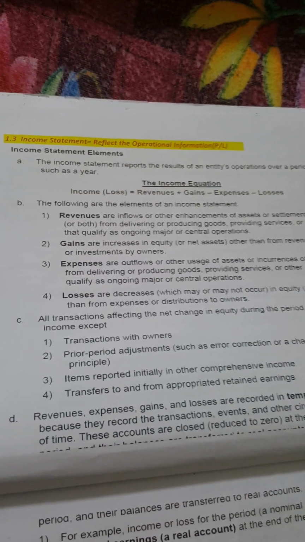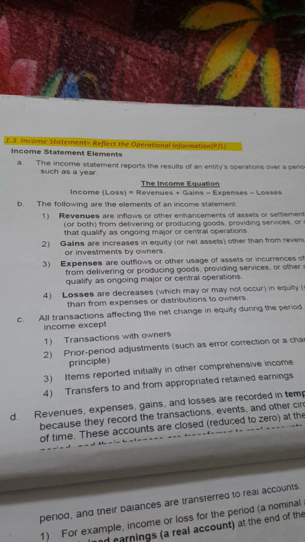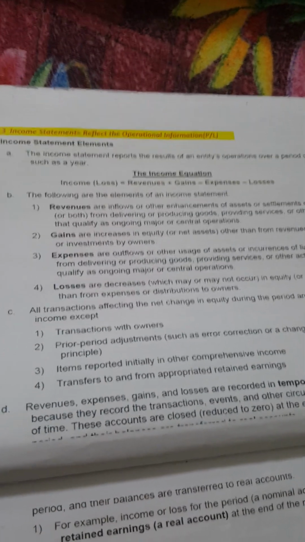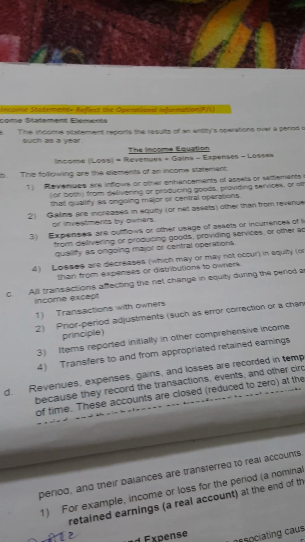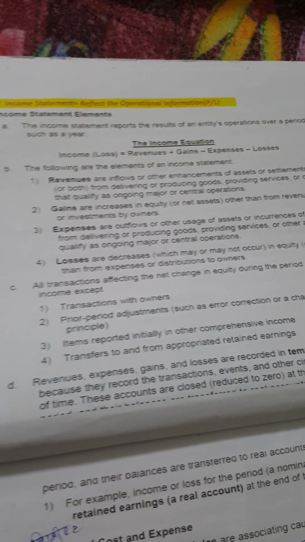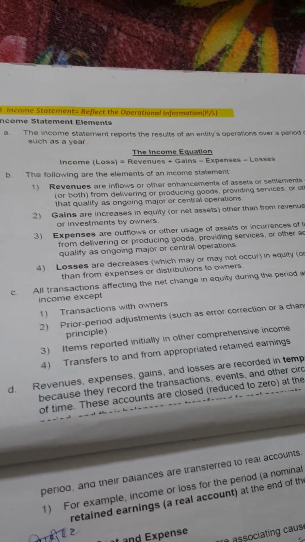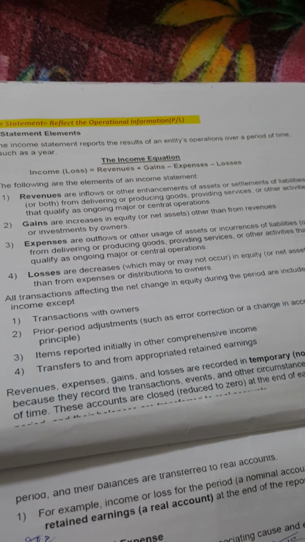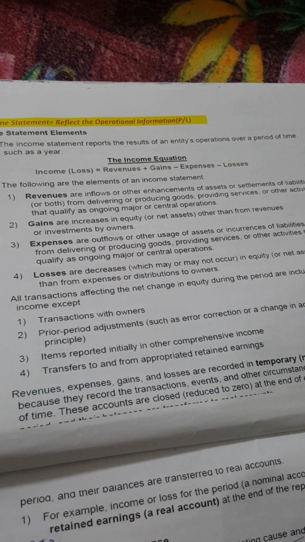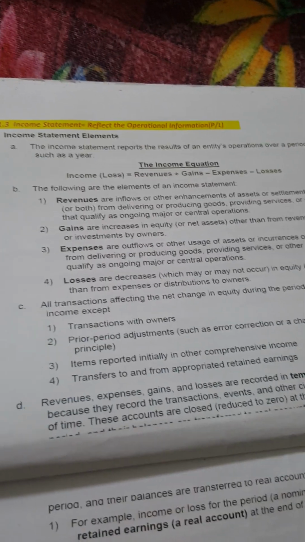To run that business organization, the report that you are preparing for that is called the income statement, which gives you the income or loss. It might give you a loss or a profit. So it will be like that.